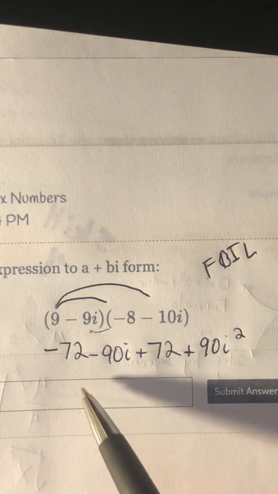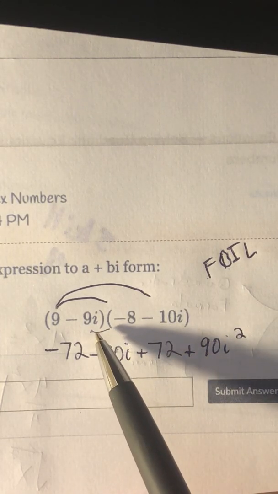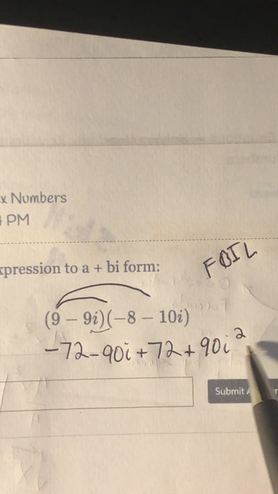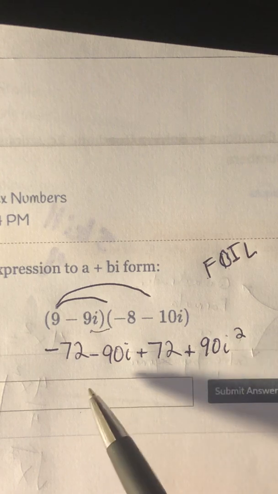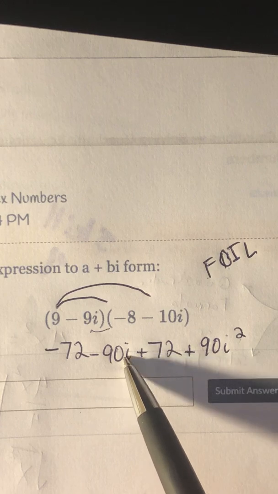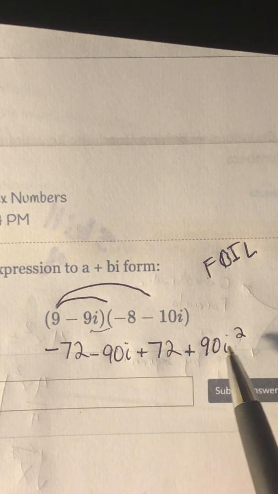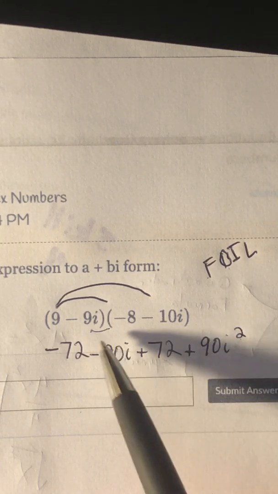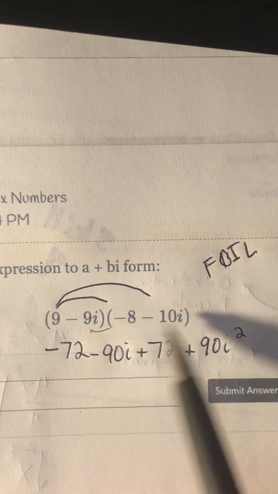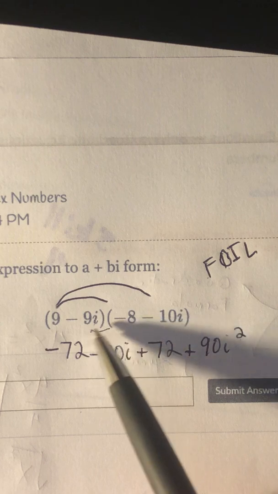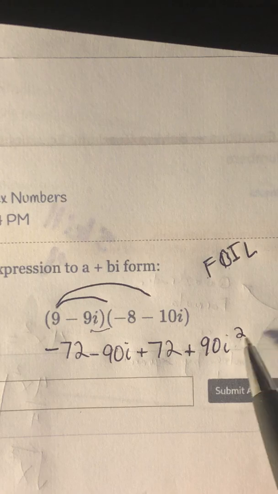This last one is the part where a lot of students get confused. Negative 9i times negative 10i, it's i squared. And it should look like where you have i and you have i squared. It should rarely look like you wouldn't have i squared, because think about it, if you didn't have a complex number in each one, then you wouldn't have an i in each one. But if there's two complex numbers, then you're going to have i times i, and you're going to have i squared.